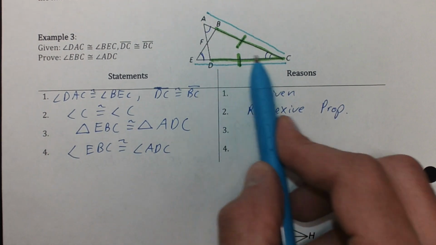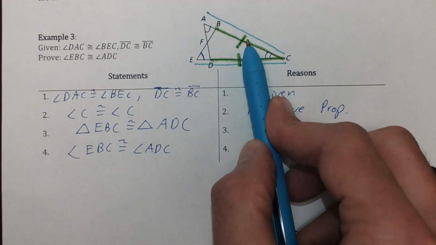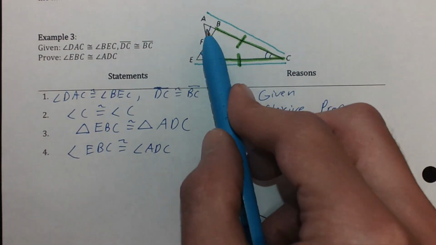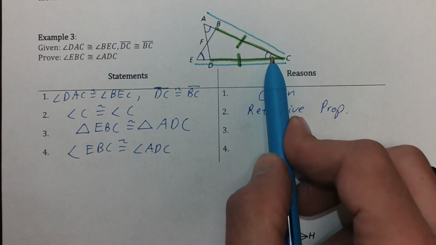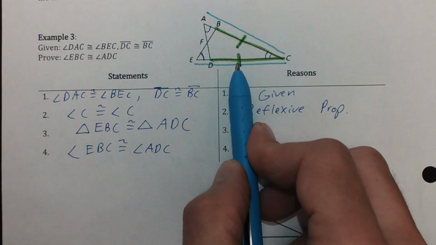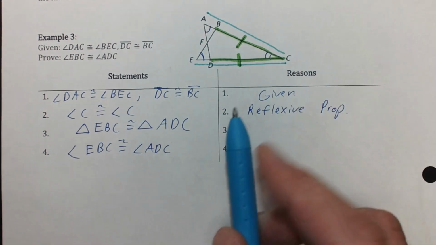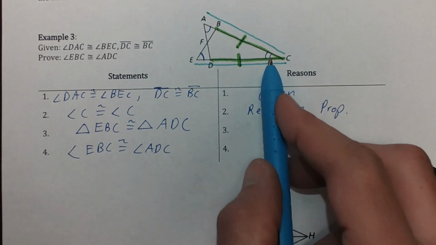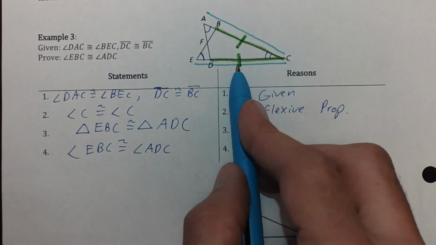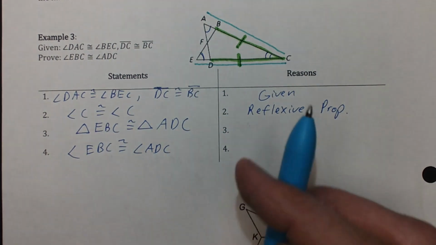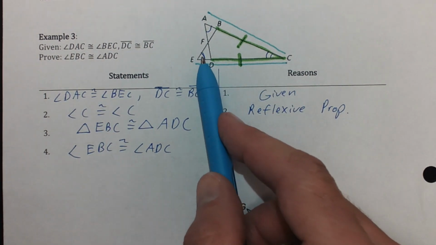Single arc, double arc, single slash. So how do I do that? I'm going to say A, angle, angle, side. So I have angle, angle, side both ways.